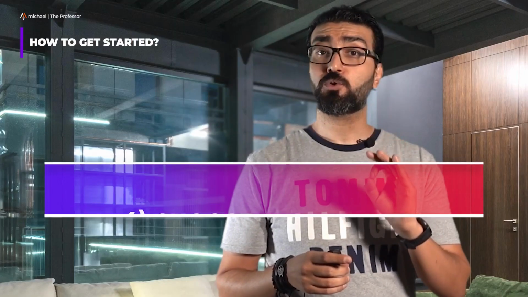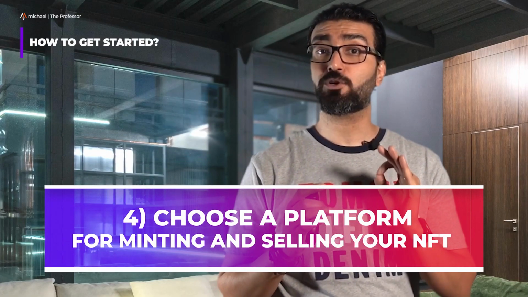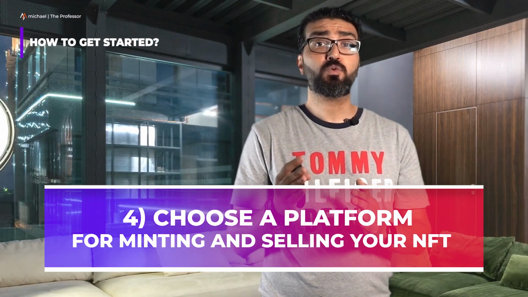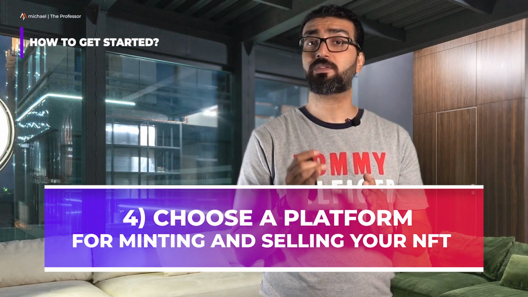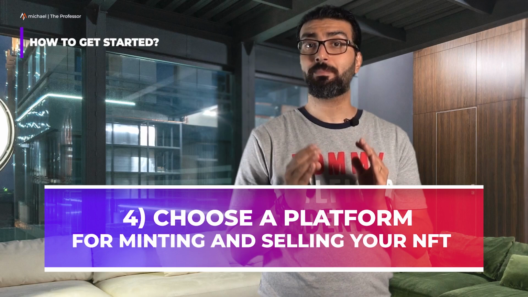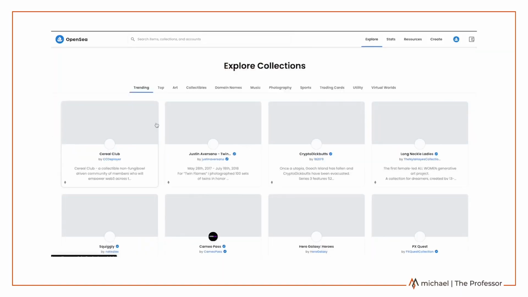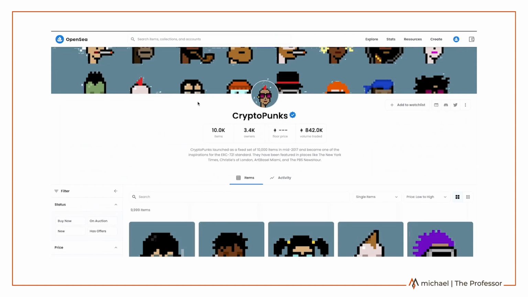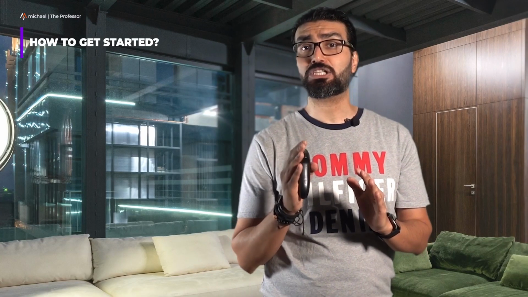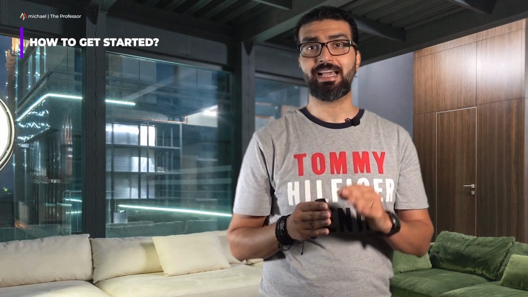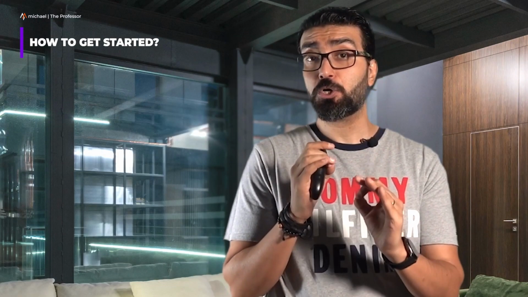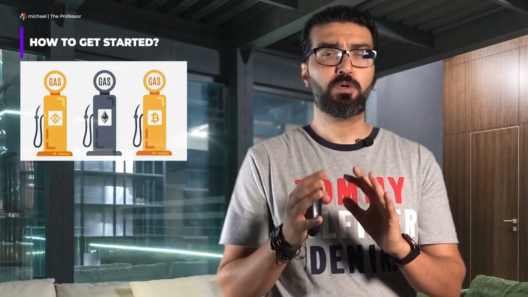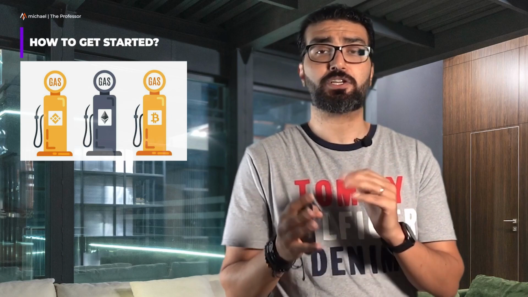Number 4, choose a platform for minting and selling your NFT. Knowing what you want to accomplish will help you choose the platform you want to use to mint and sell your NFT. While some platforms are invite only, some are open to all right now. Every platform has its own way of starting transactions, and every transaction will incur what's called a gas fee, which is something like a transaction fee.